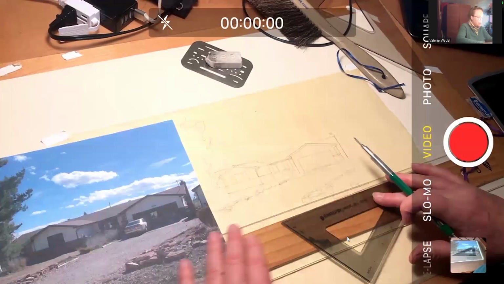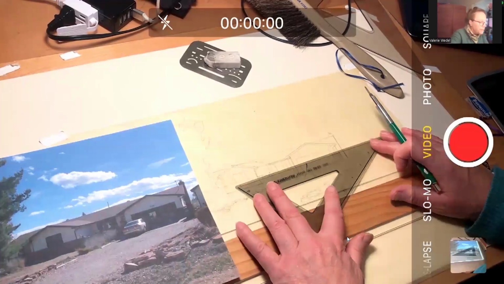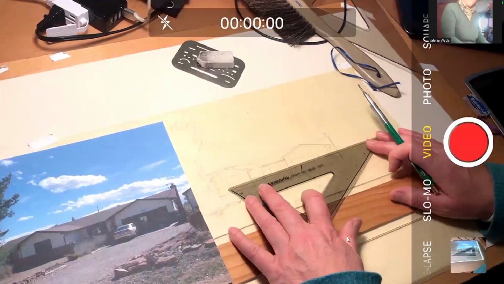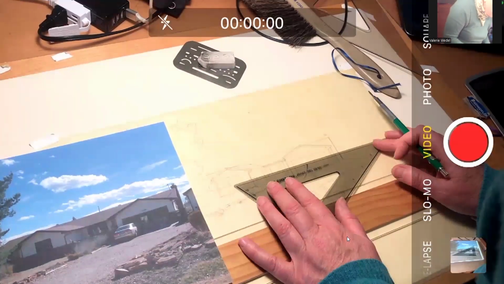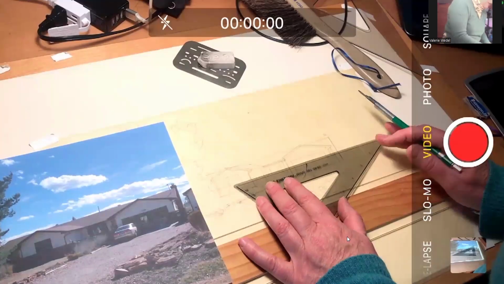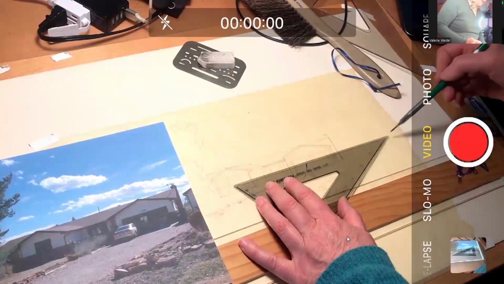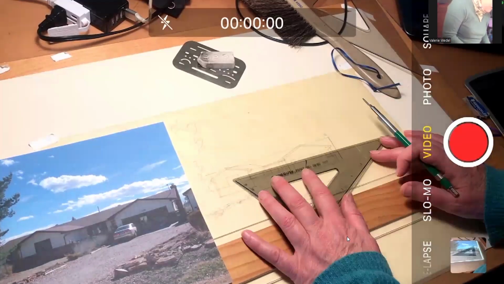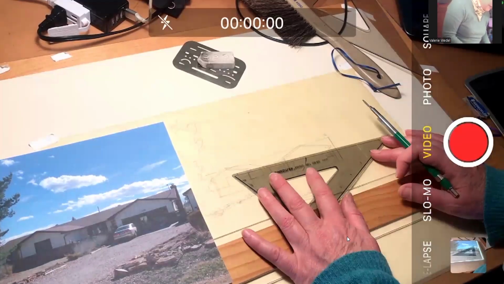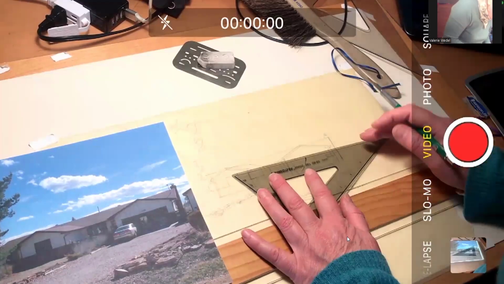So I know this angle. I'm going to see if I can stand up without killing the drawing. This angle takes us to one vanishing point. So I'm just going to do this. So that's a guideline weight. Now this roof angle is also going to take us to the same vanishing point.